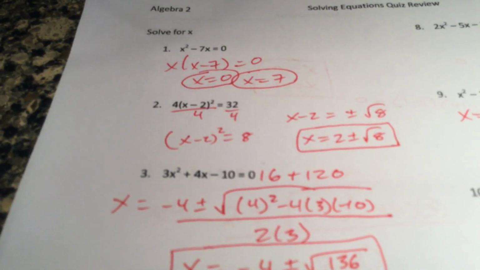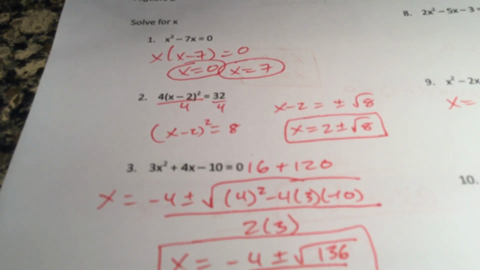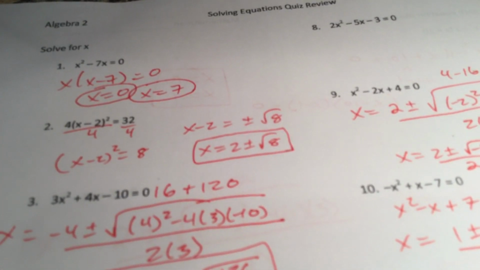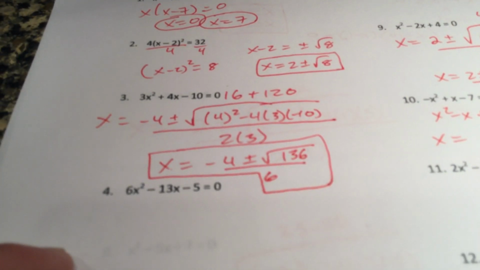Factor out the x they have in common. You have x minus 7 equals 0. 2, divide both sides by 4. Then you do have some x squared equals 8. Take the square root of both sides, like I did there, and then add 2 to the other side. Here, quadratic formula.